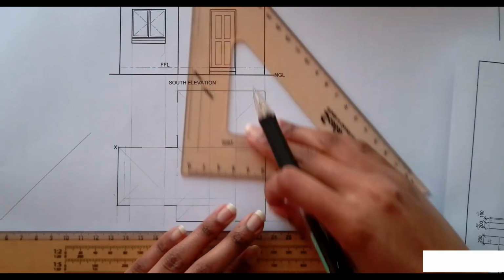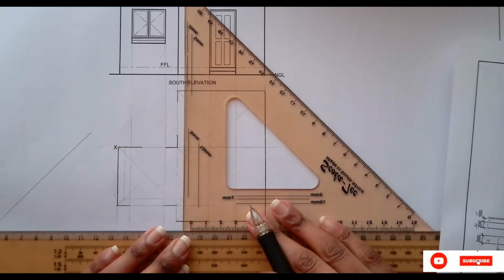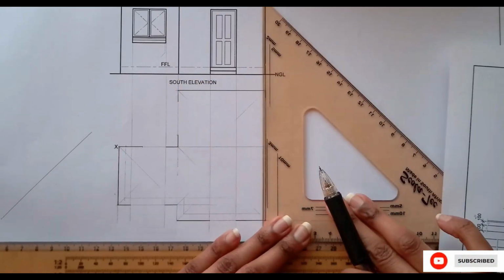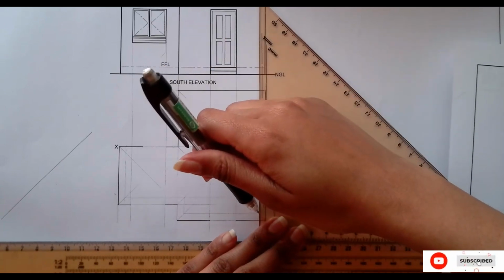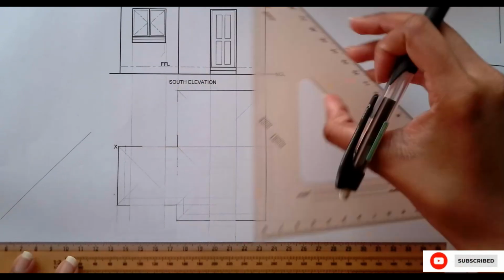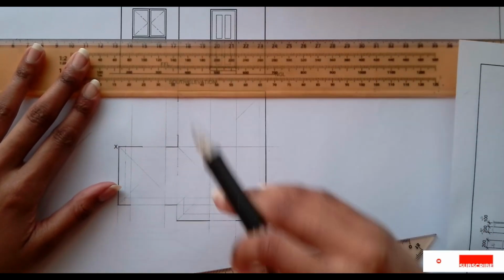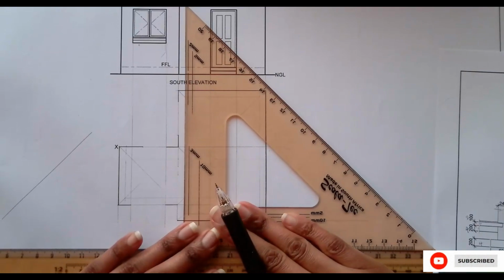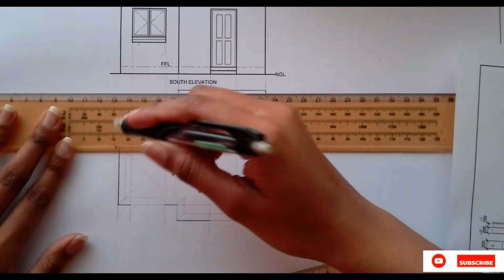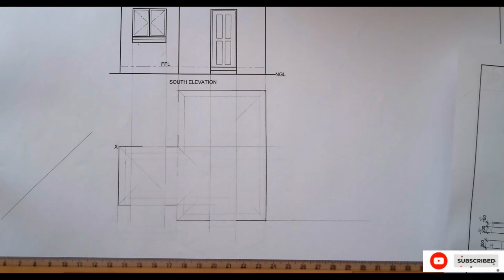Where it's touching the 45, that's where you turn. And now you can start outlining the wall thickness.